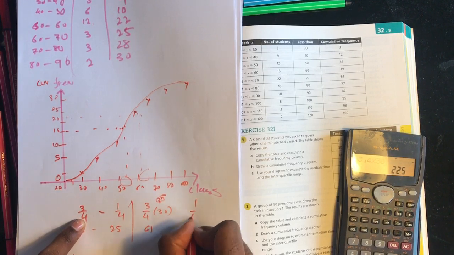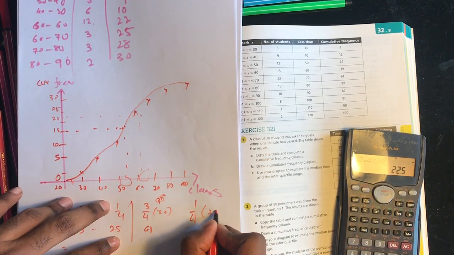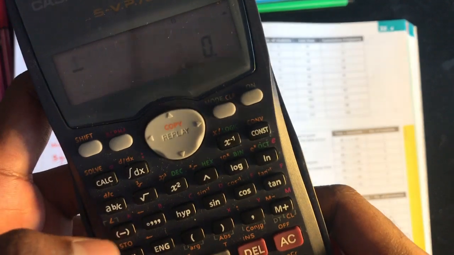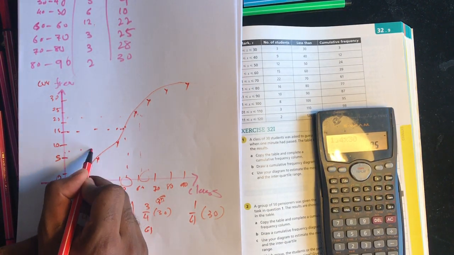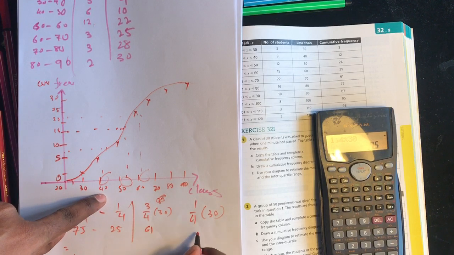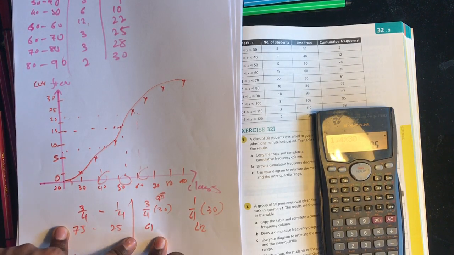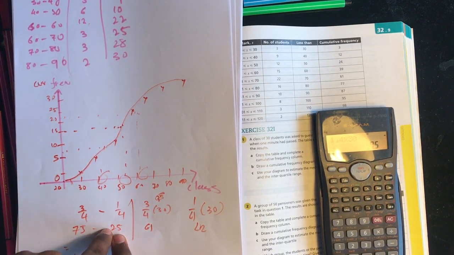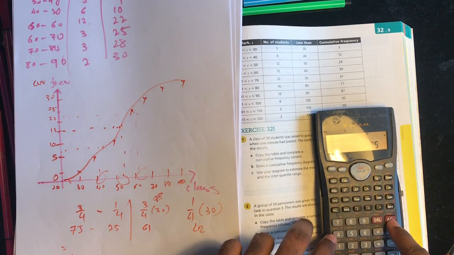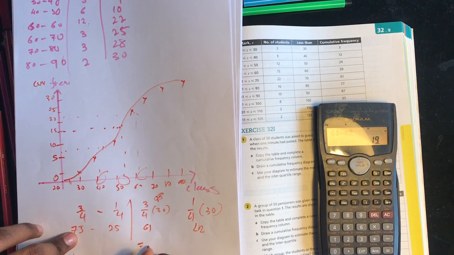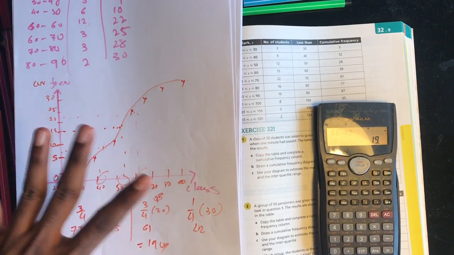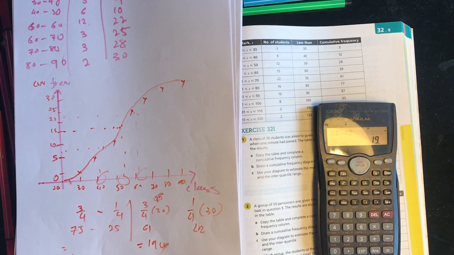Now we need to find the 1 over 4. For the 1 over 4, same thing, times 30. 1 over 4 times 30, I'll get about 7.5. So you go to 7.5, you dot, and then you read the value. I'm looking at about 42. Because I say you must take 3 over 4 minus 1 over 4, so 61 minus 42, you will get your interquartile range, which is 19. This is how we find the interquartile range from a cumulative frequency graph.